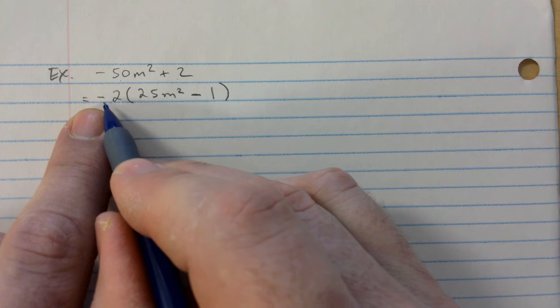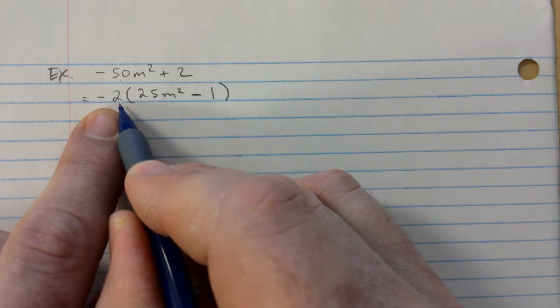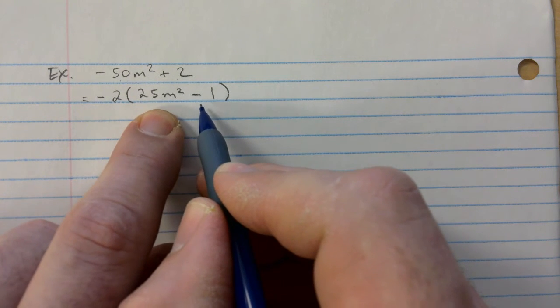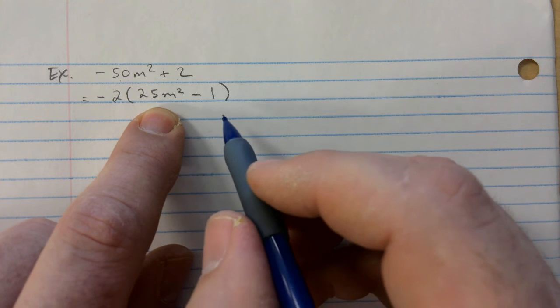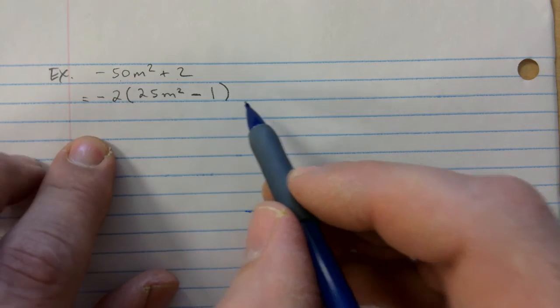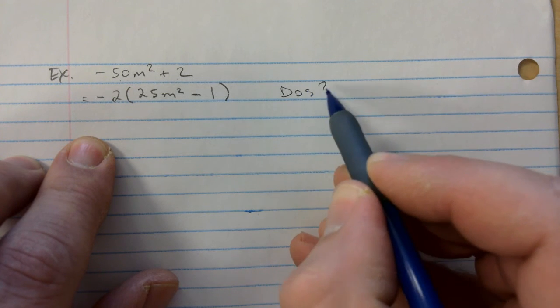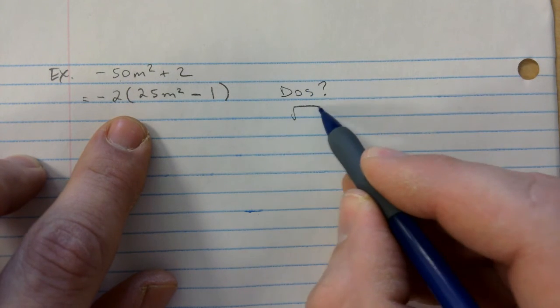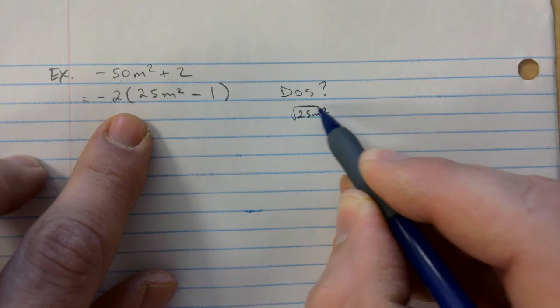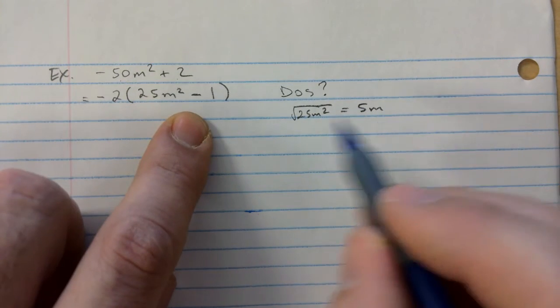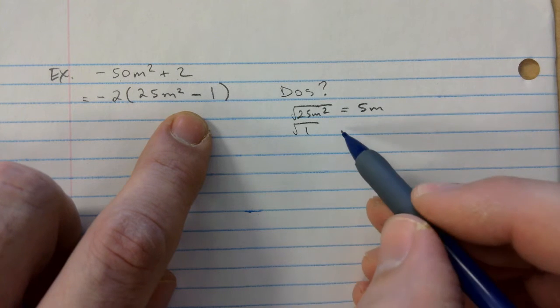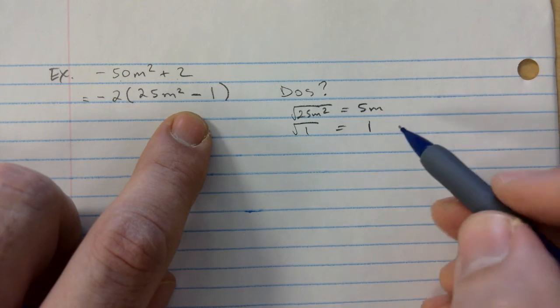So you've taken out the negative, you've taken out the GCF. You're left with just two terms and there's a negative. So you have to ask yourself, is this a DOS? Is this a DOS or what? Well, let's check. You take 25m squared, that is 5m. And then you take the square root of 1, which is just 1.